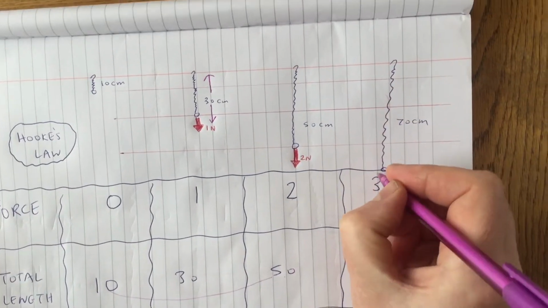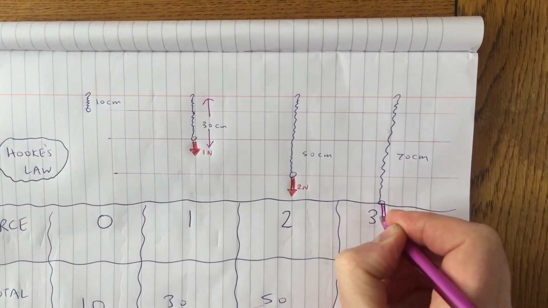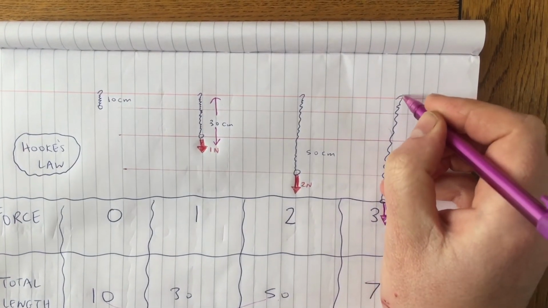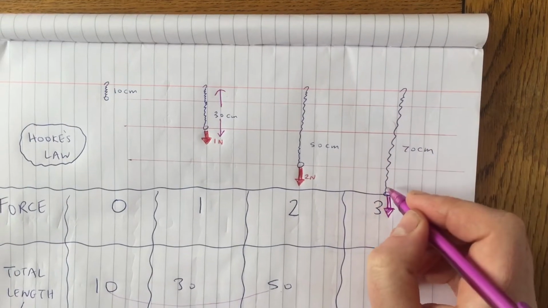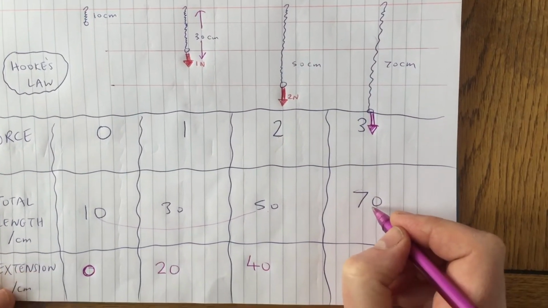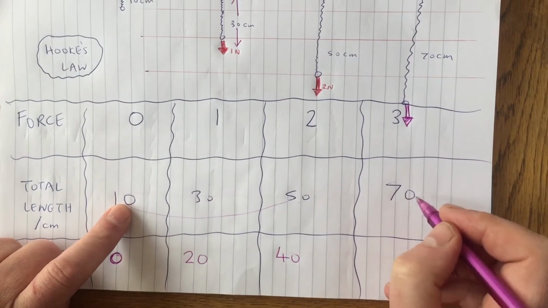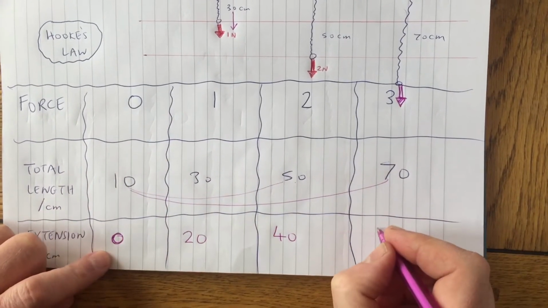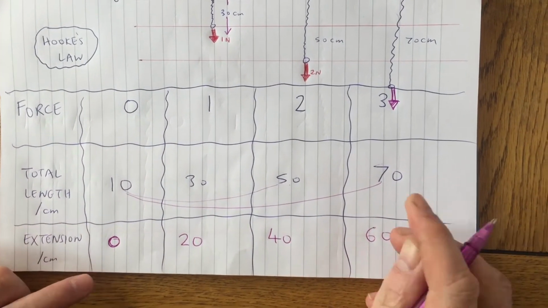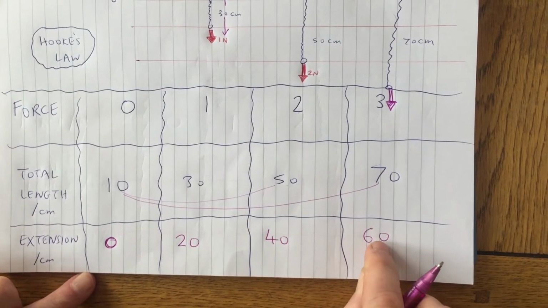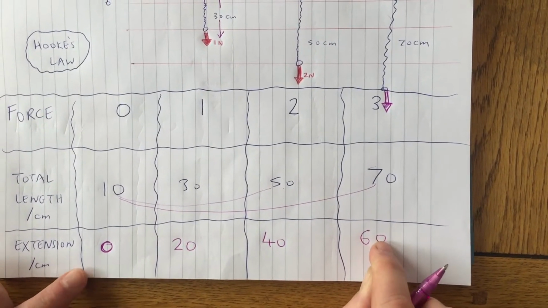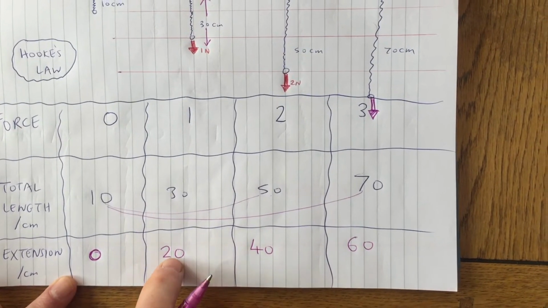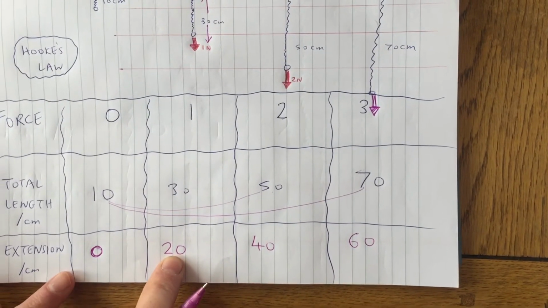I want you to imagine now that I hang 3 weights on the spring. So there's 3 newtons hanging on it, and now the total length is 70 centimeters. If the original length was 10 and the new length is 70, if I take those away, then I can say that the extension is 60. That means it is stretched 60 centimeters longer than it was at the start. 40 centimeters longer than it was at the start. 20 centimeters longer than it was at the start.